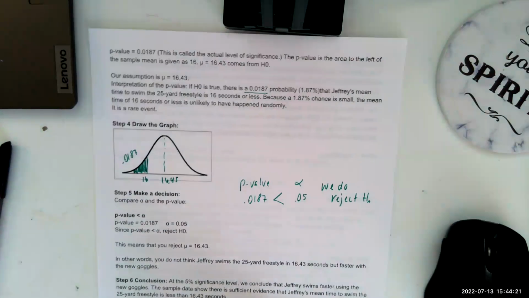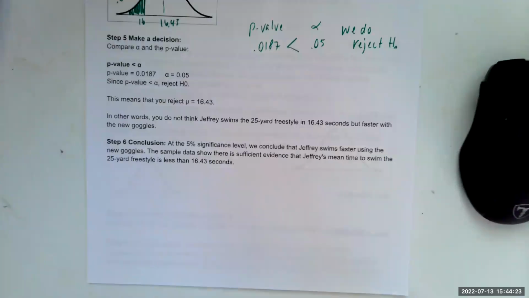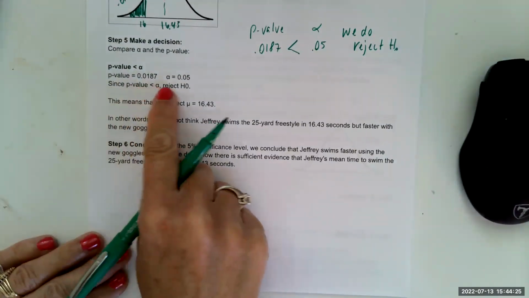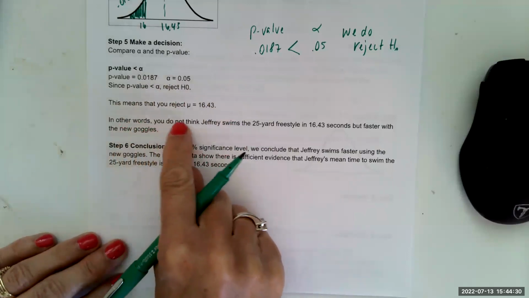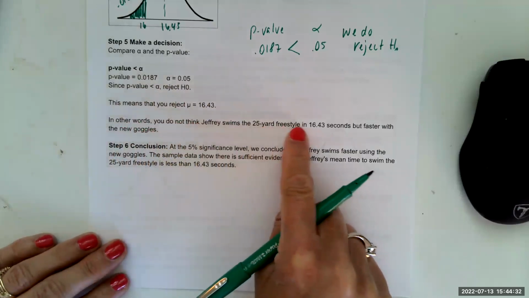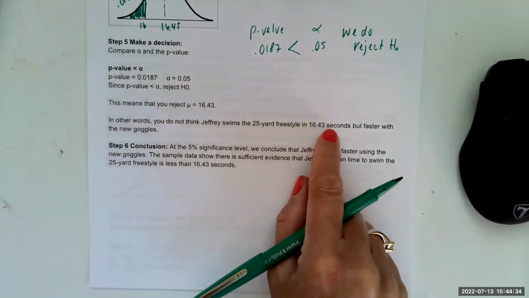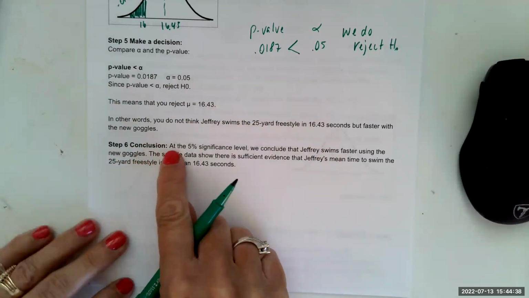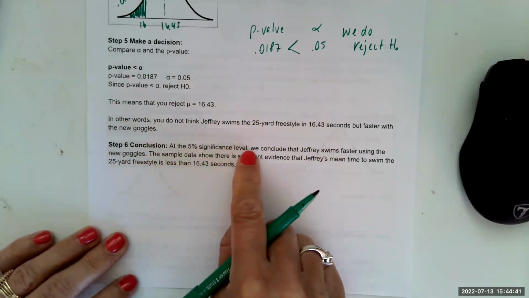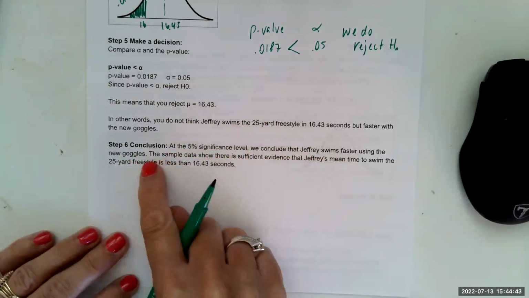And you can see that because since we reject H0, since the p-value is less than alpha, it says we do not think Jeffrey's swim, the 25-yard, is 16.43 seconds, but faster with the new goggles. So the conclusion we say at the 5% significance level, we conclude that Jeffrey swims faster using the new goggles.